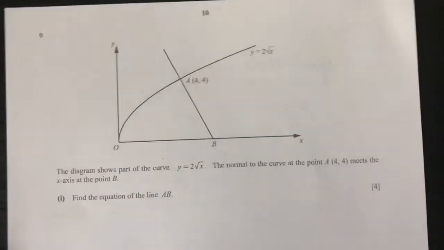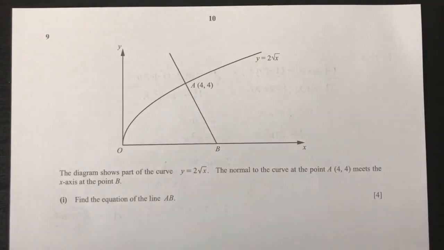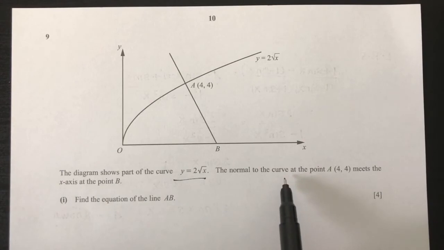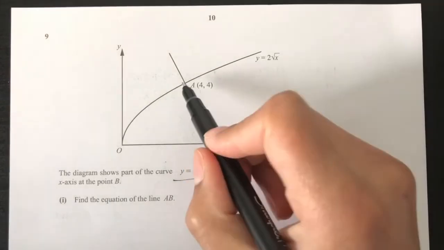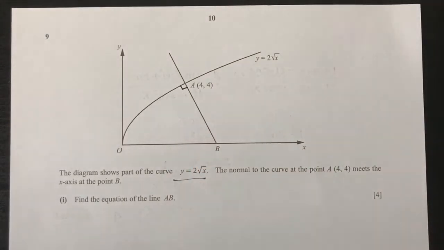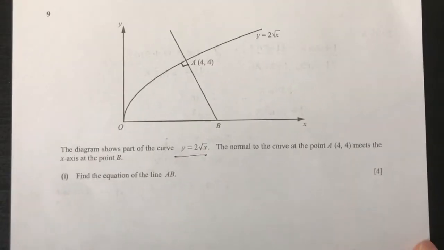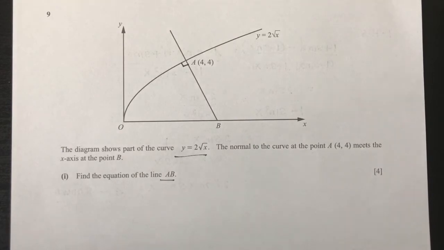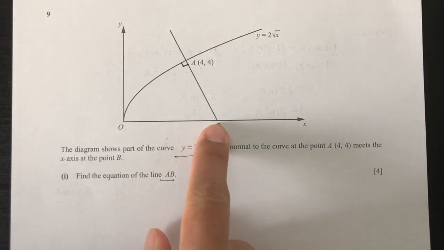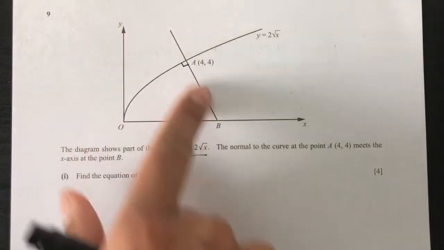Now let's move on to question number 9. The diagram shows part of the curve y. It says the normal to the curve at the point A, this is the normal to the curve, meets the x-axis at the point B. So part 1, find the equation of the line AB. To find that, we can first find the gradient of this line.